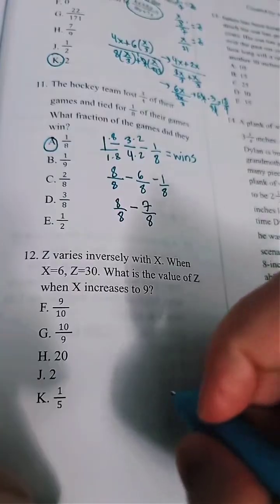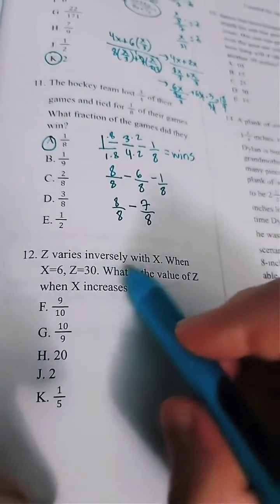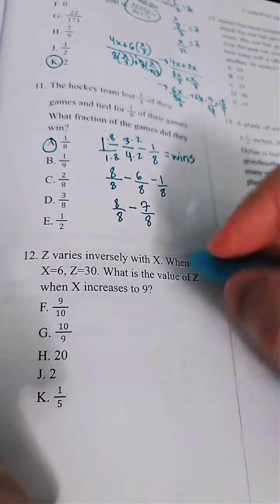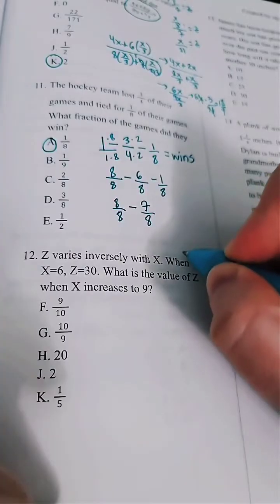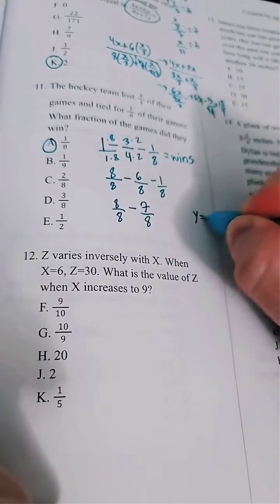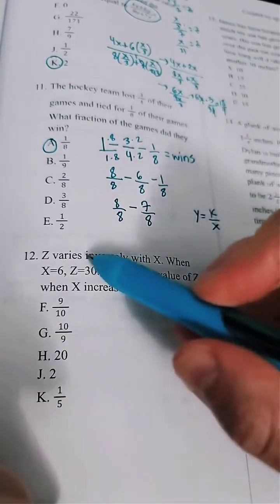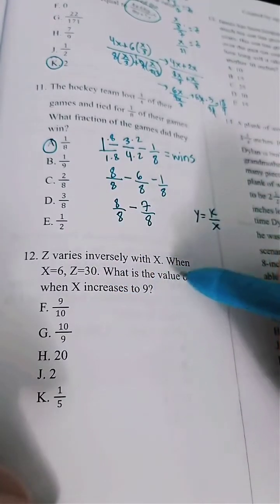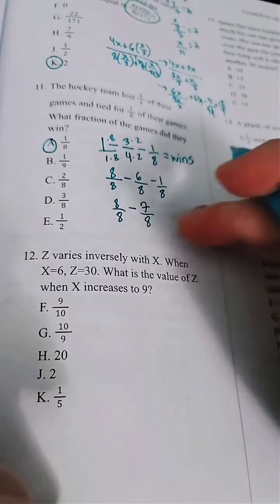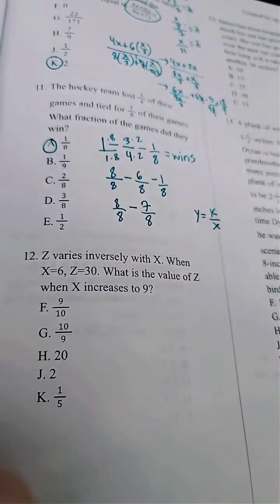So let's go to number 12 now. Number 12 says z varies inversely with x. So remember, we have the inversely proportional formula. Usually it looks like this. But we're talking about instead of y and x, they're giving us z and x. So you have to think instead of using y and x, you're using y and z essentially.